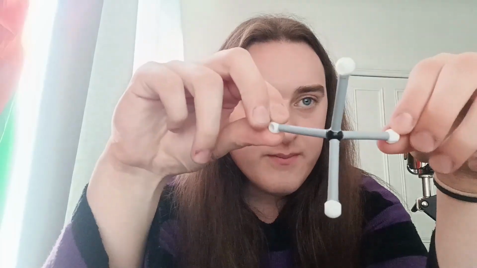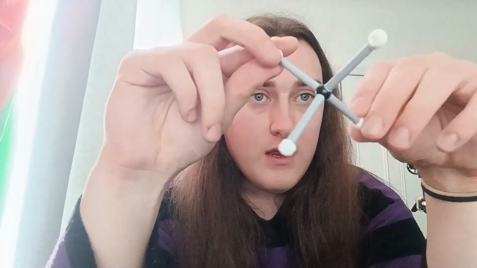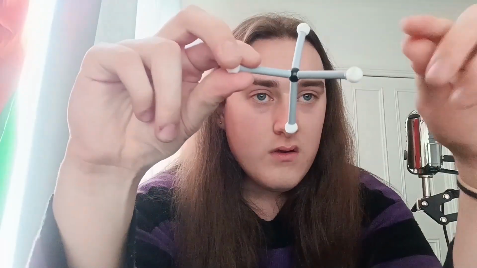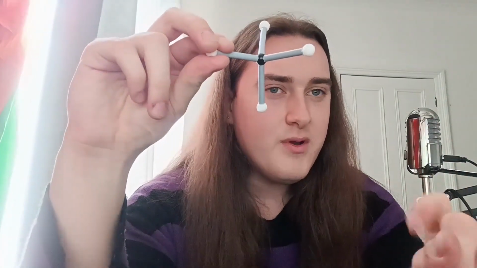Improper rotation is the final one. So we will look at methane. What happens if we look at it from this angle and we rotate this by 360 divided by 4, 90 degrees, and then we reflect it through a plane perpendicular to that axis that we just rotated around?